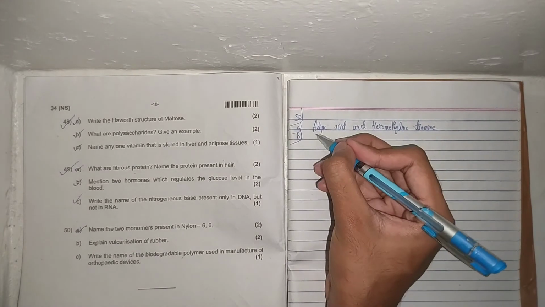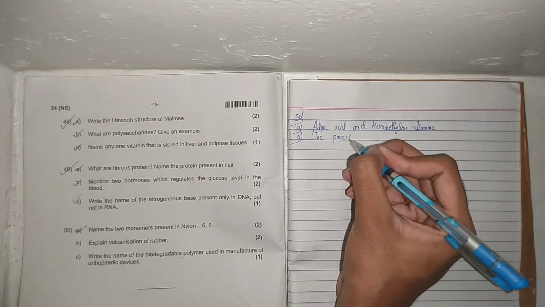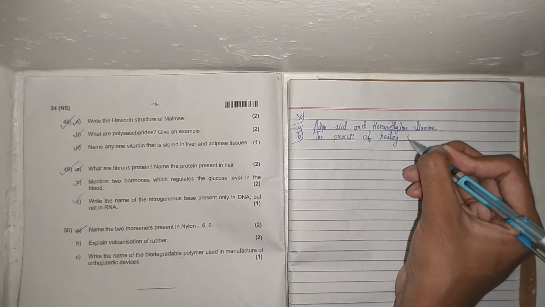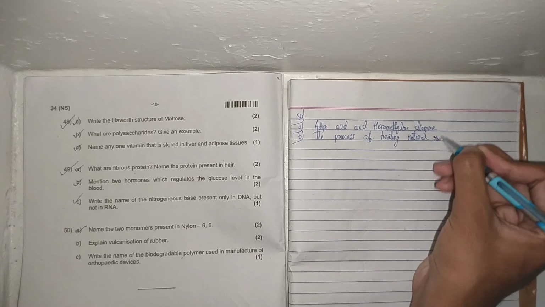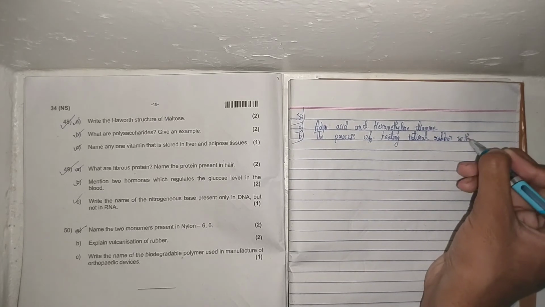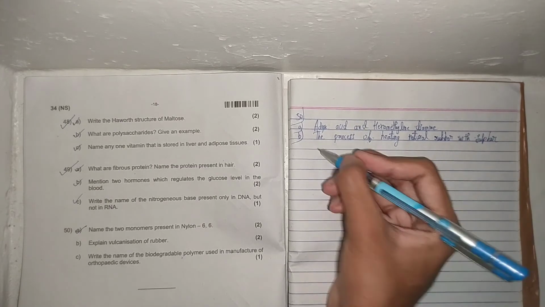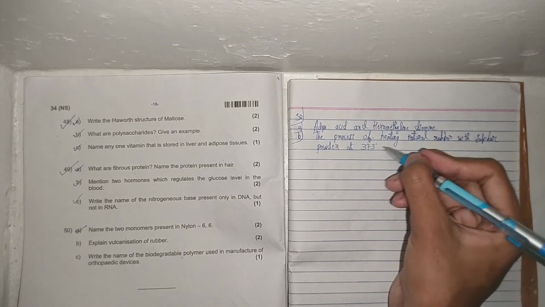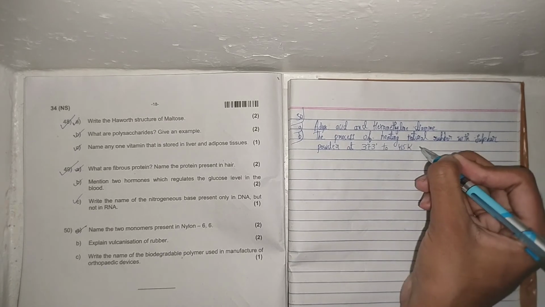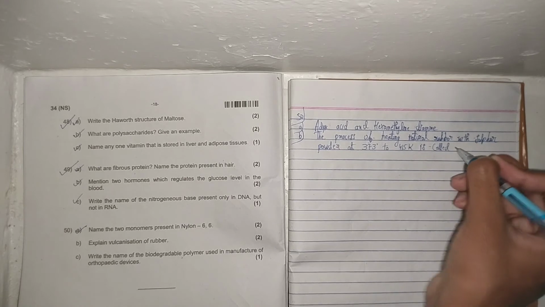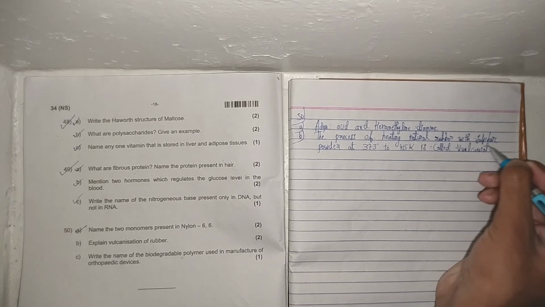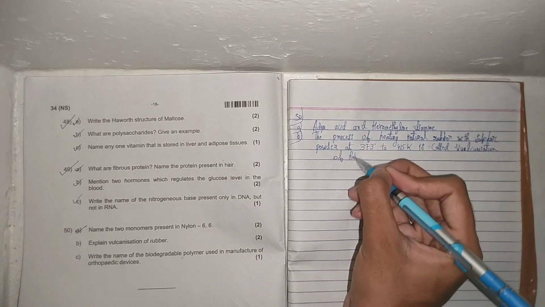What is vulcanization of rubber, they have asked. Vulcanization of rubber is the process of heating natural rubber with sulfur powder at 373 to 450 Kelvin.